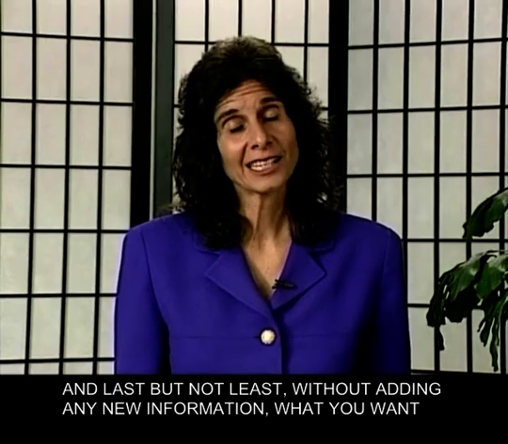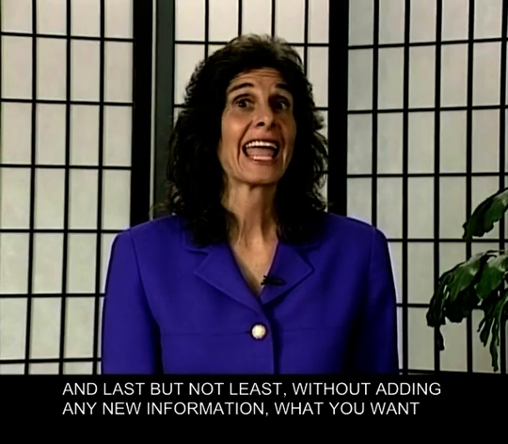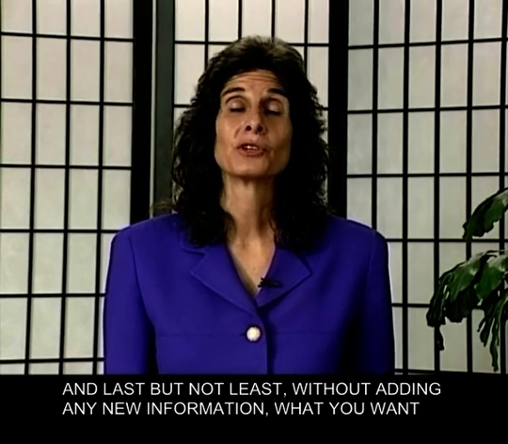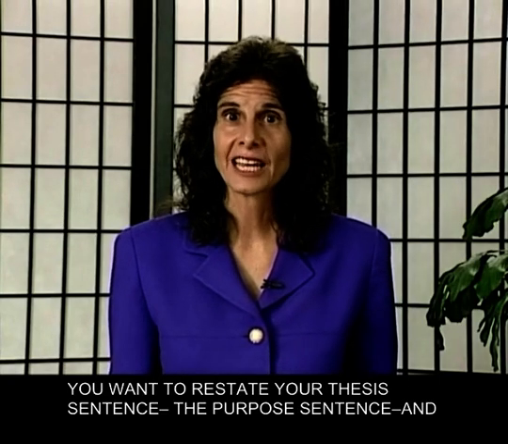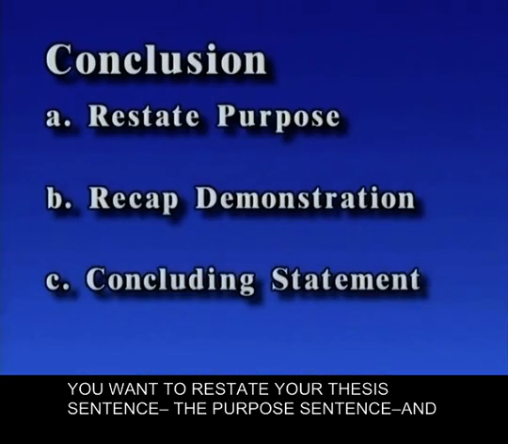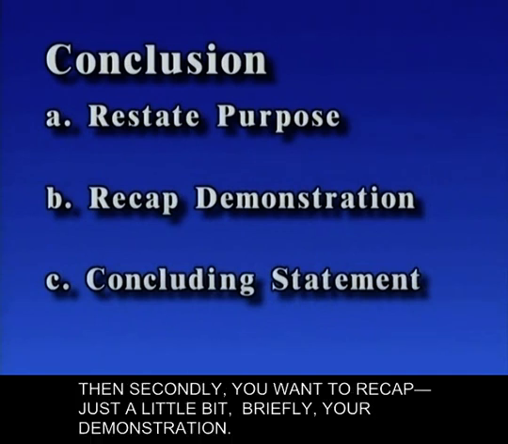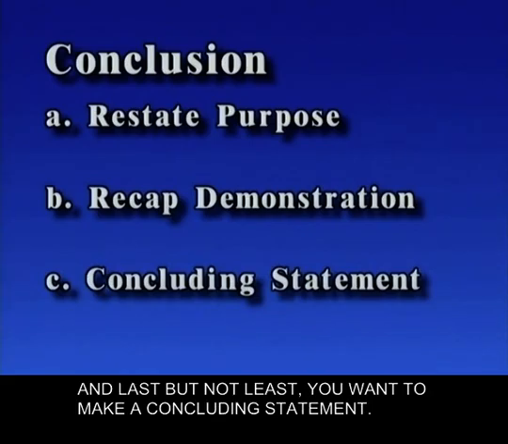And then, last but not least, without adding any new information, you want to make a conclusion. You want to restate your thesis sentence or your purpose sentence. And then secondly, you want to recap just a little bit briefly your demonstration. And last but not least, you want to make a concluding statement.